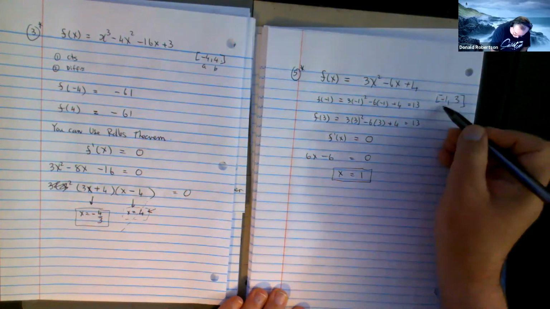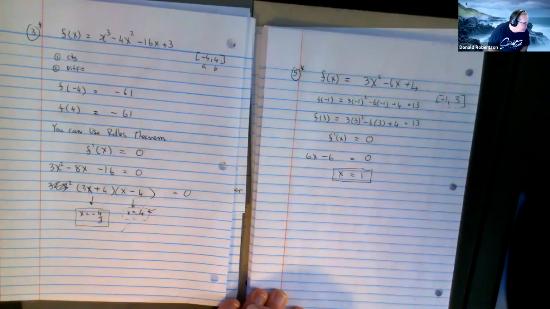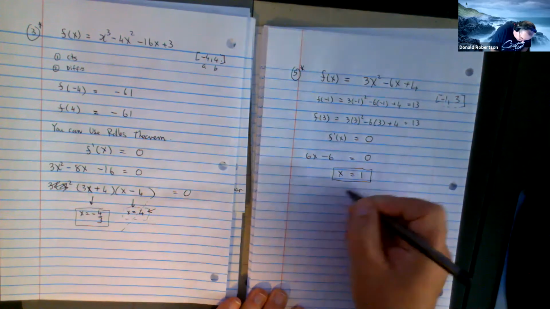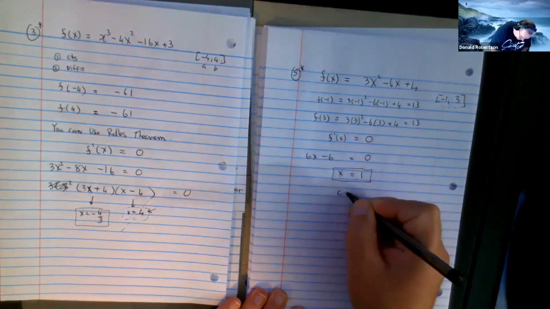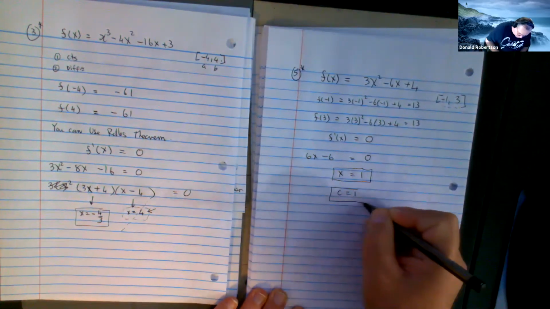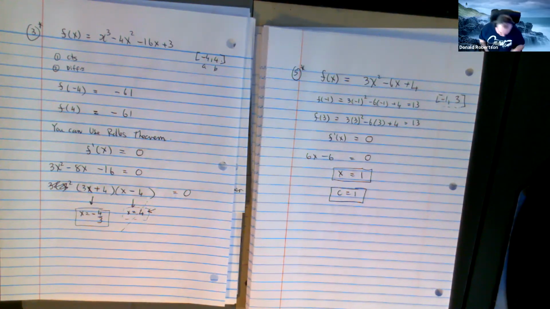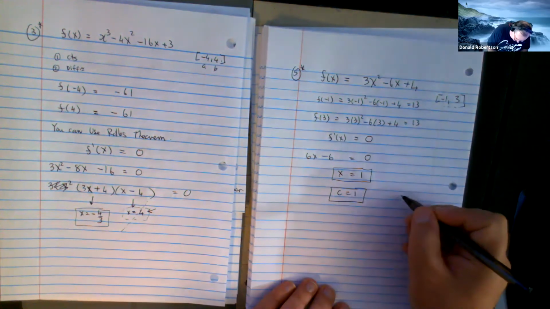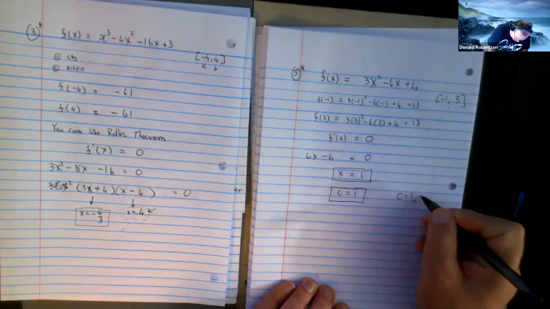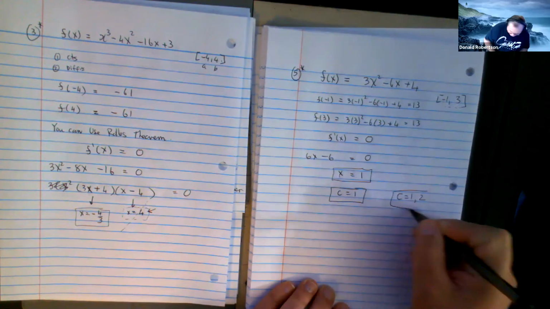And yeah, it is correct, isn't it? It's in that interval. They call this special number C. So in WebAssign, all you do is you put C equals 1 in. Now, if there were 2 places, let's say C equals 1 and 2, then you do that.